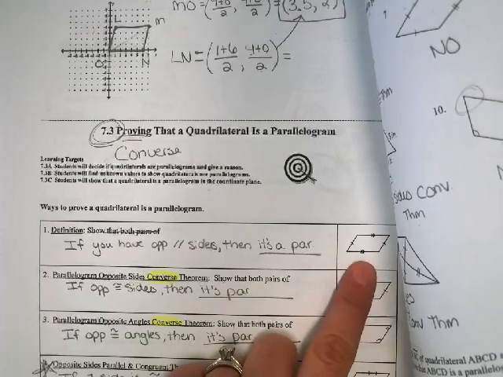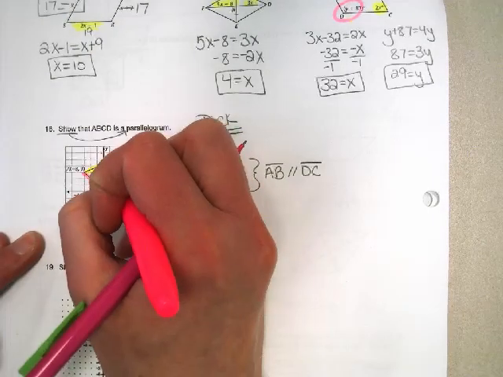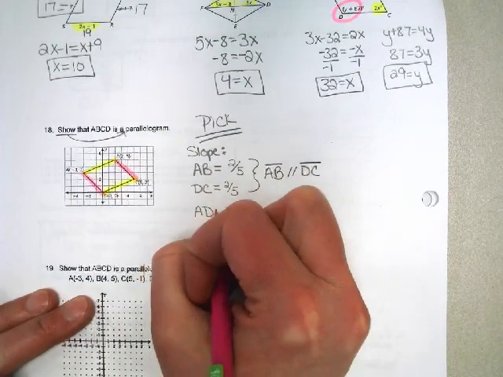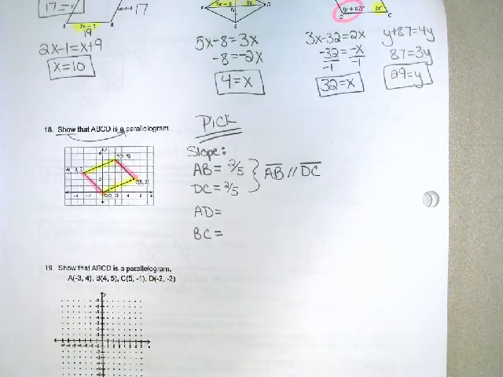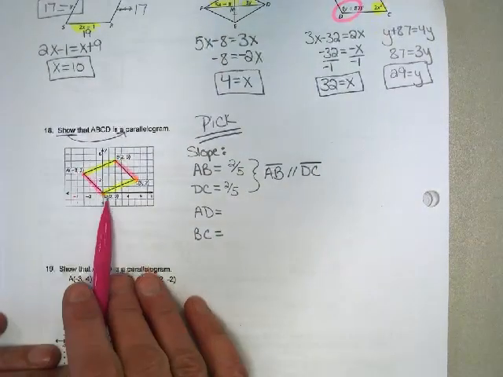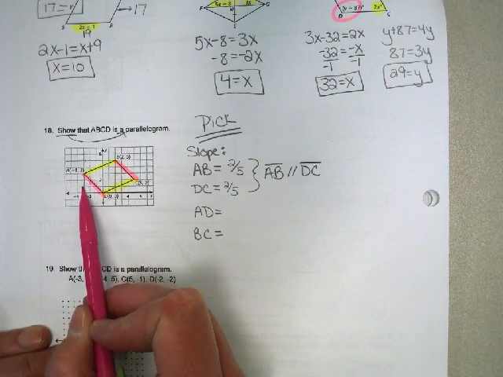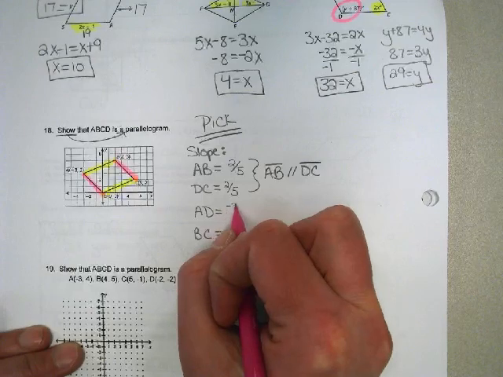Okay, I need to do the other sides because if I'm going to do the definition, which is what I picked, then I need to show both of them. I need to show both sets are parallel. So now I'm going to do AD and BC. And again, I'm just going to count. Now be careful, from left to right, this is a negative line.